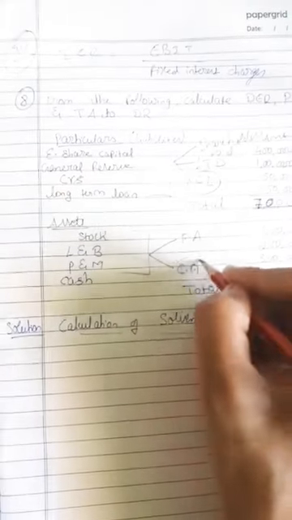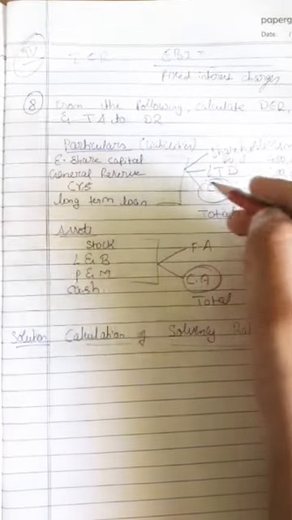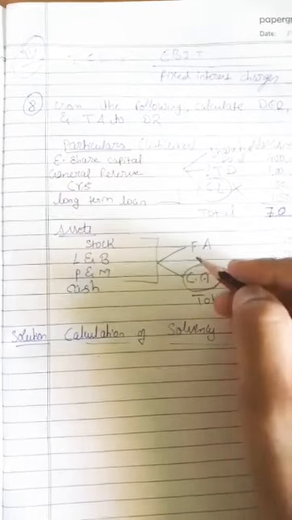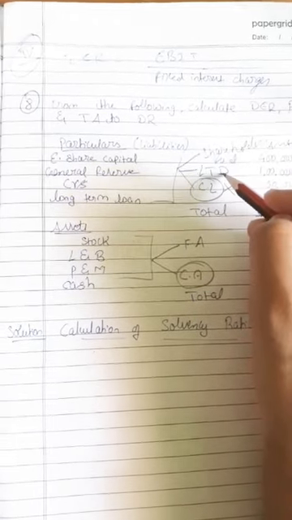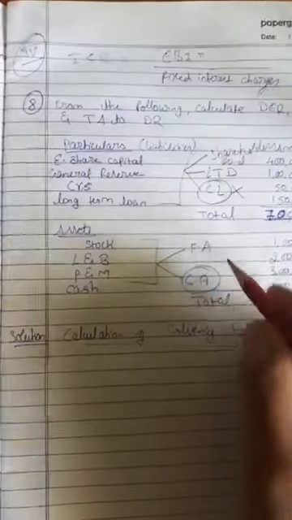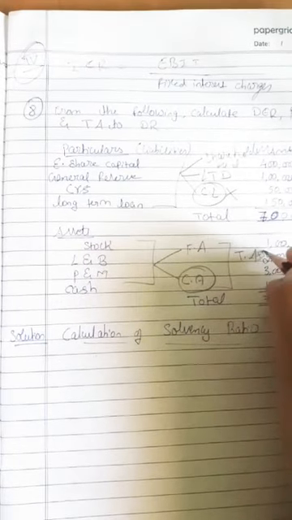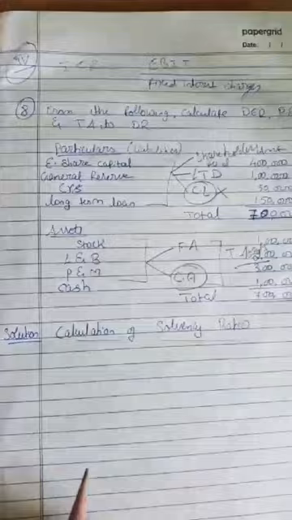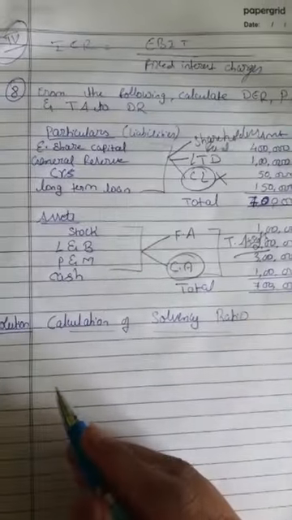Already in the first step we have considered the current liabilities as well as the current assets, but in this step, on the liabilities side, we are going to ignore your current liability and we will consider only your shareholders fund and long-term debt. But when it comes to your asset side, both things will be considered. That's what we will call total assets. Now let us solve the calculation of solvency ratio.